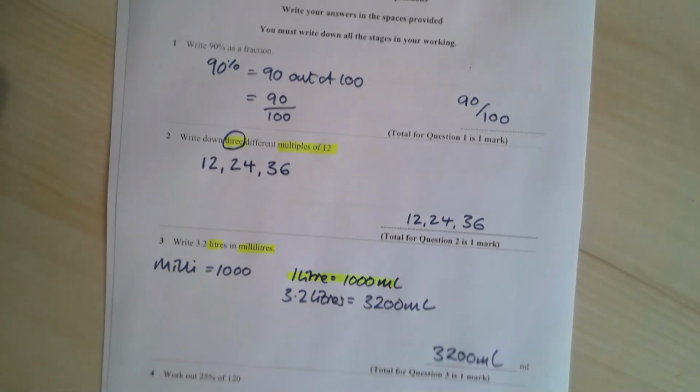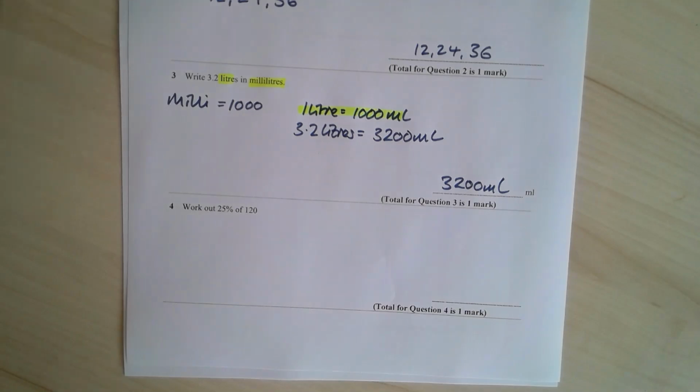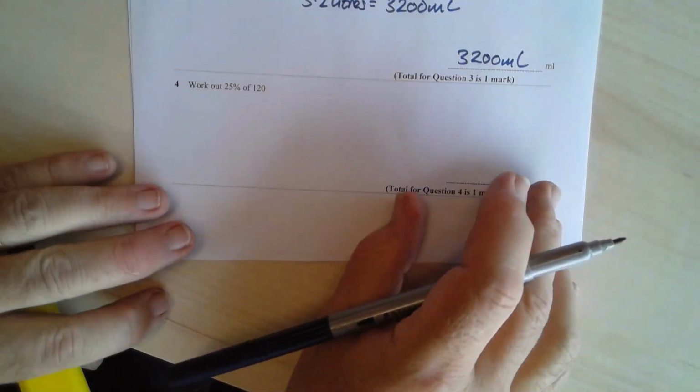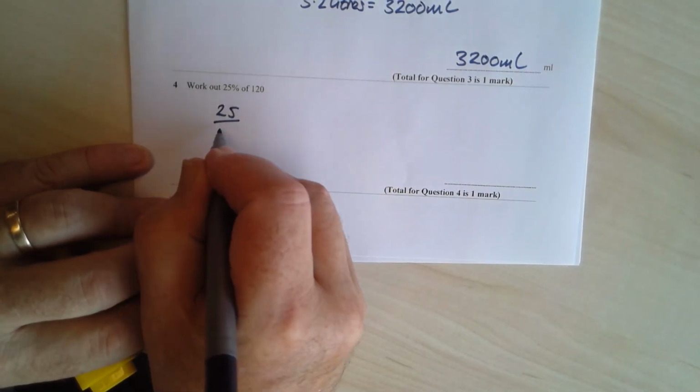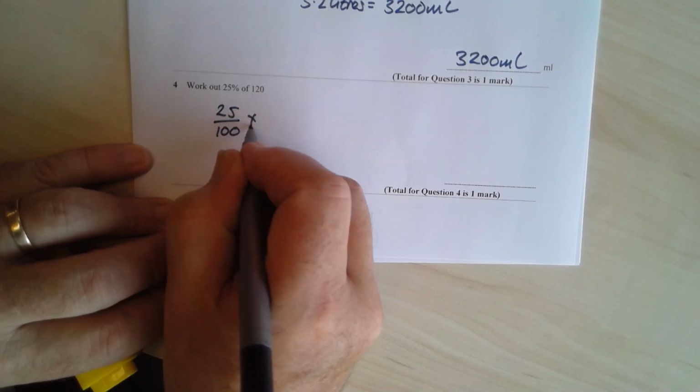My next question is a calculator question, and it asks me to work out 25% of 120. So on my calculator, I can write 25 over 100 multiplied by 120.